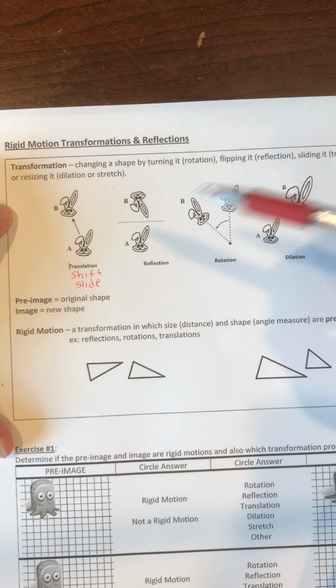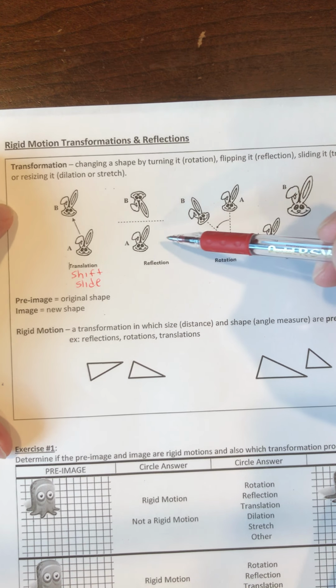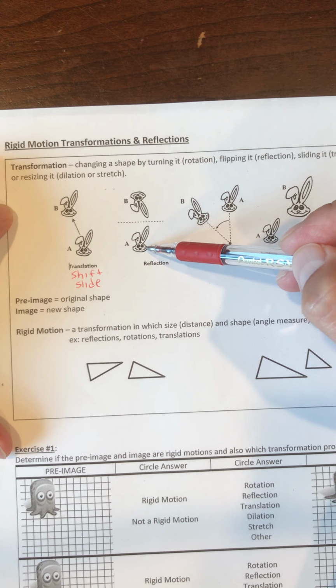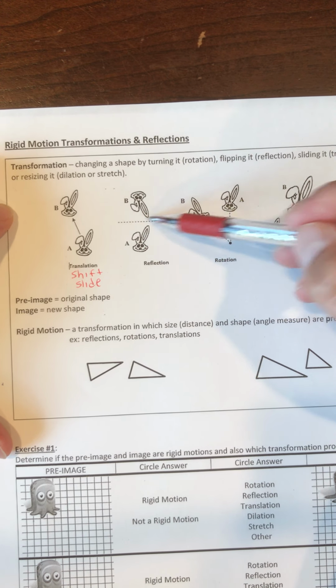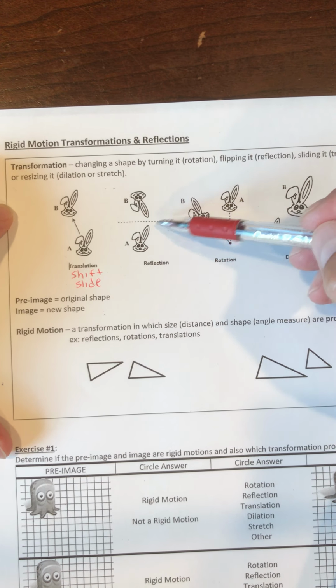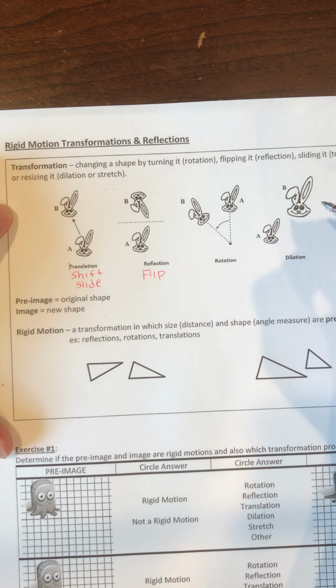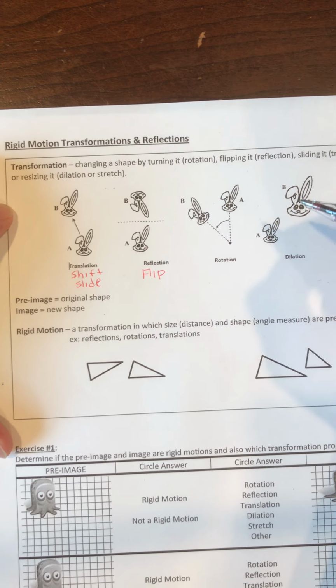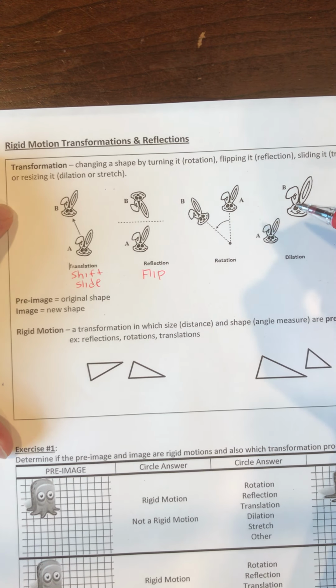The second type of transformation or rigid motion is a reflection. If you look, here's your bunny, it reflected over this line, it basically flipped. So reflection would be a flip. The third type of transformation is a rotation, and if you rotate something, it is a turn.